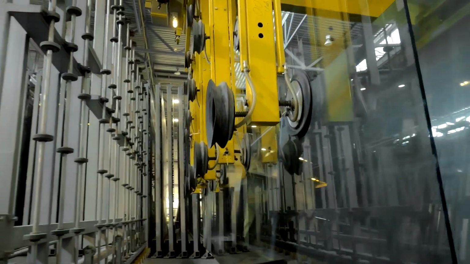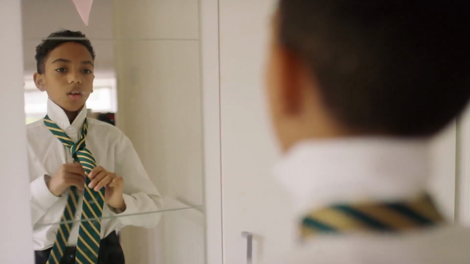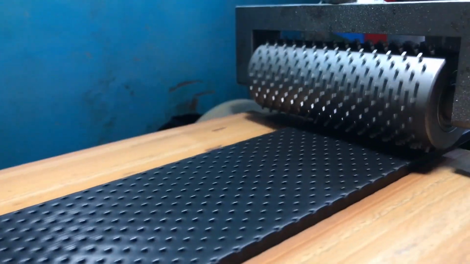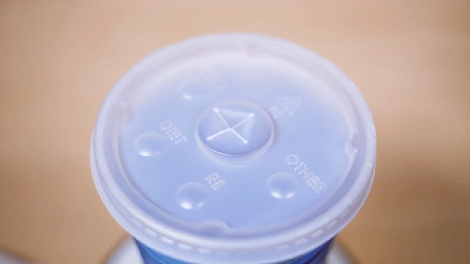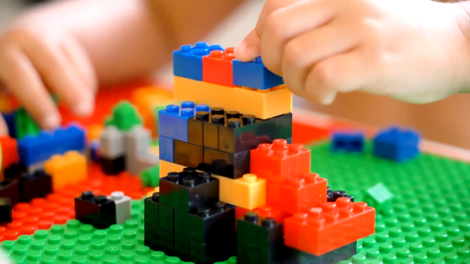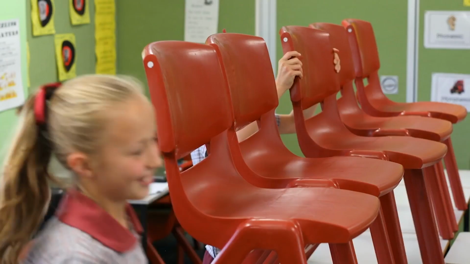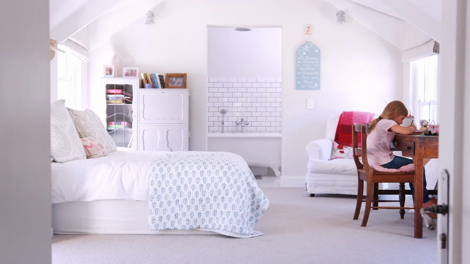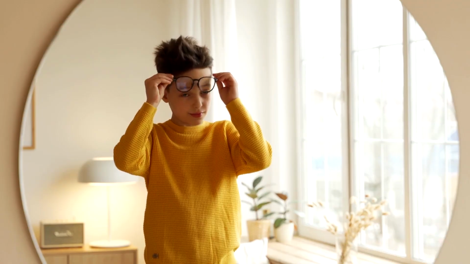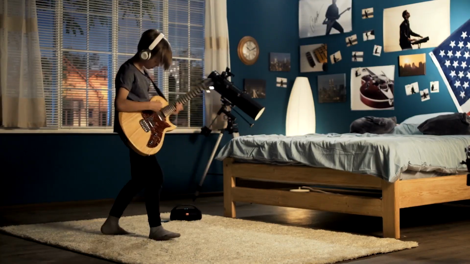We use glass to make windows and mirrors. And we use plastic to make lots of different things. Bottles, pens, and chairs. Things are made of lots of different materials. Let's find out more.